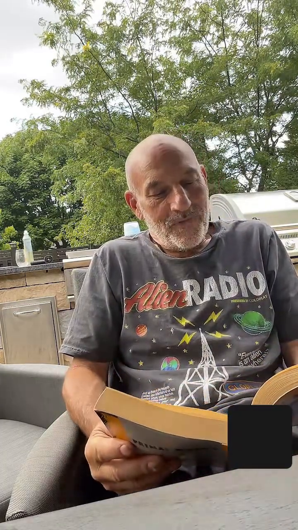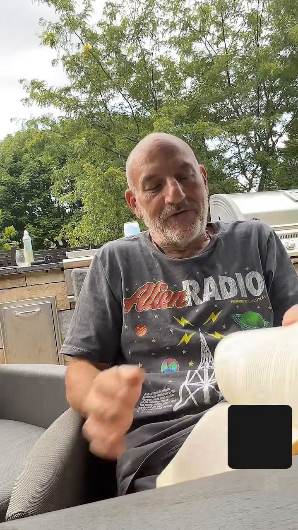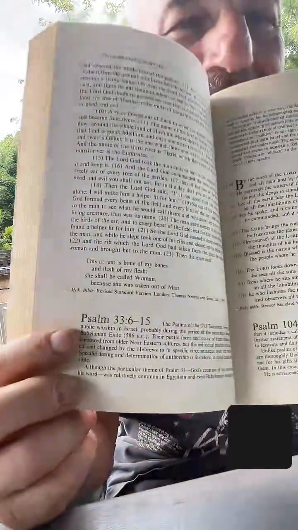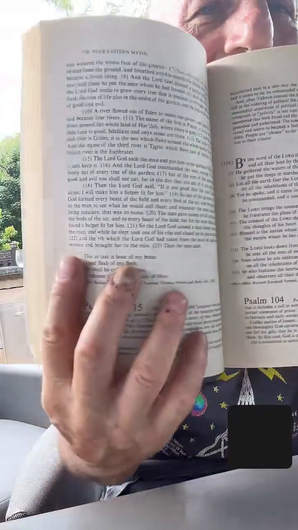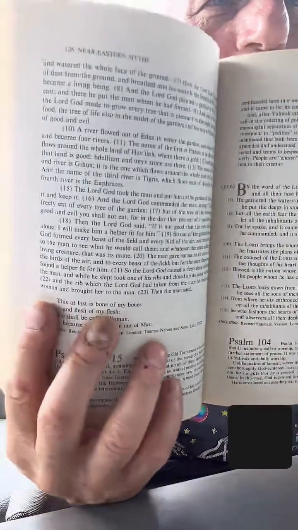I mean, I have to read more. Do you know what? If nobody asks me questions, I have to read because I have to see what they say. Psalm 33, 6 through 15. Check this out. 666. Communication. Look at that. I just opened the page. What page would it be?